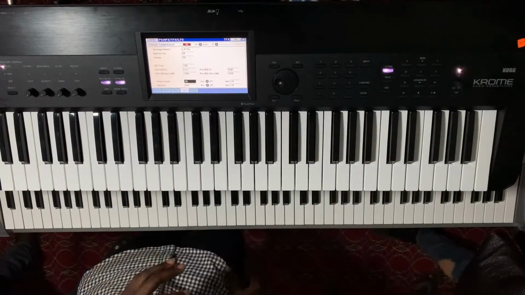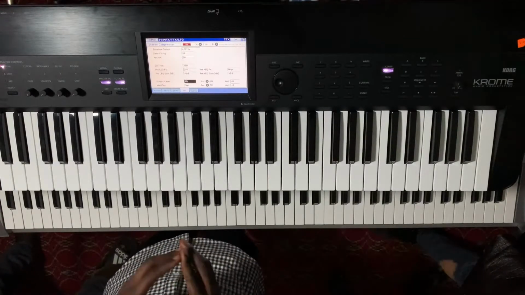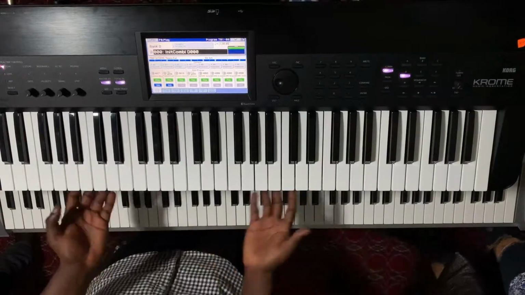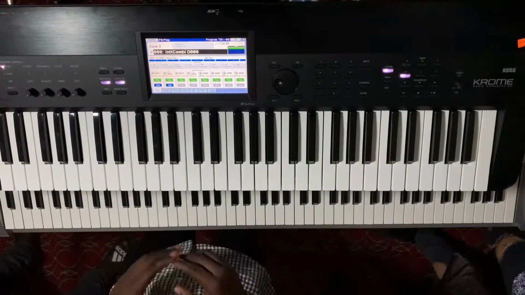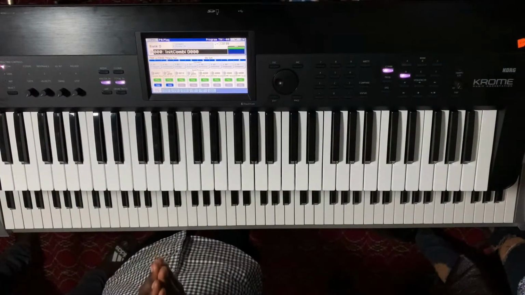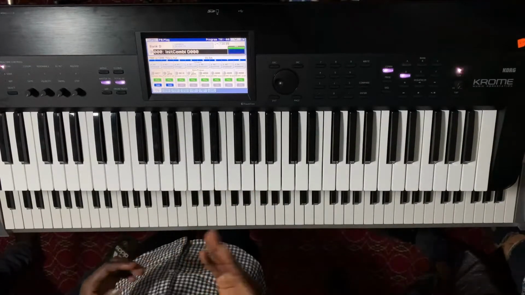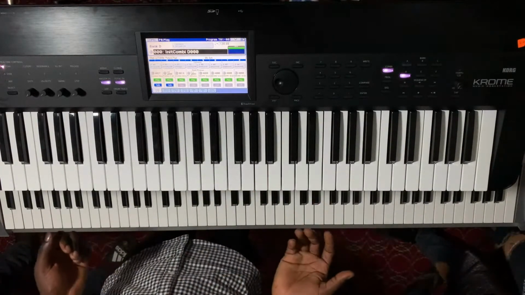Okay, now let's go to how to split the sound, because so many people ask those questions. Okay, let's say I'm using this keyboard alone. The first thing that you should know is the basic thing. How do you split sounds? There should be a split point, right? There should be a split point.